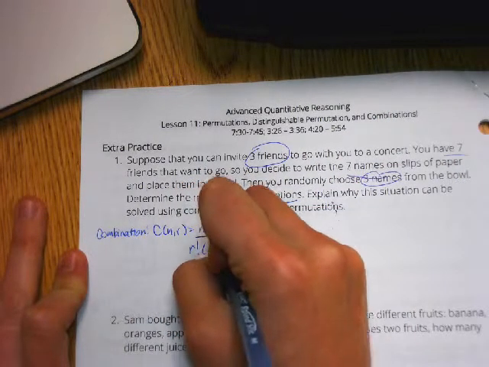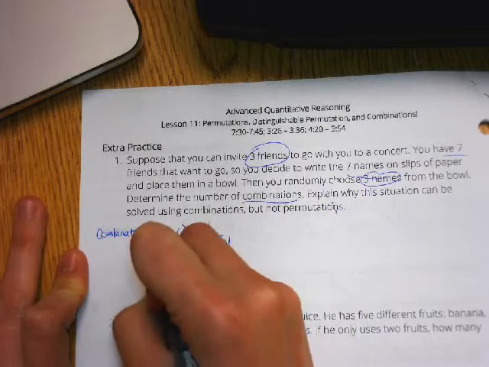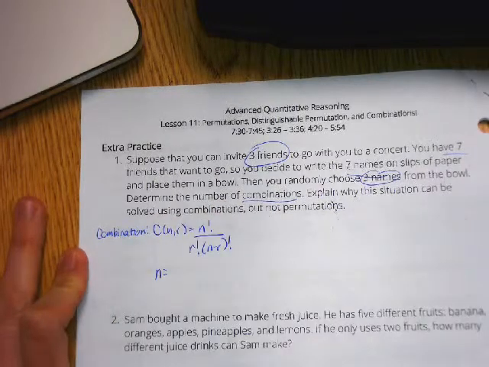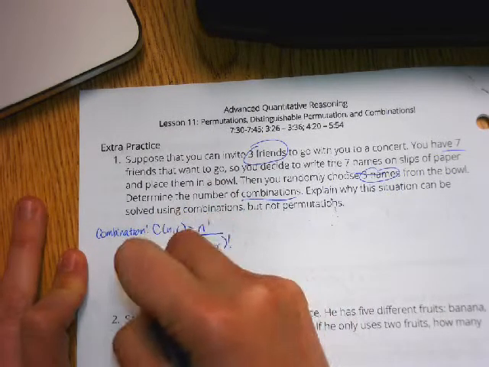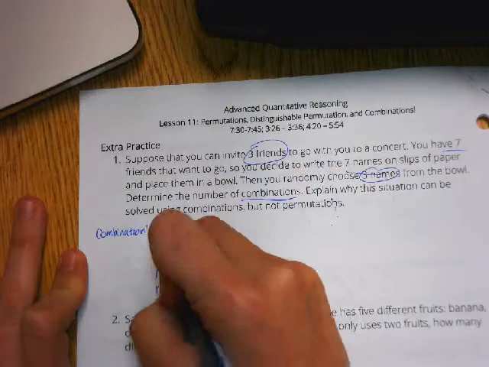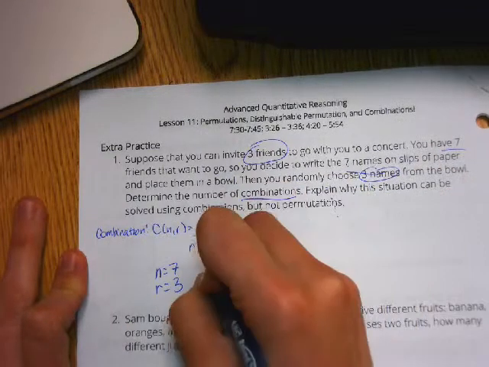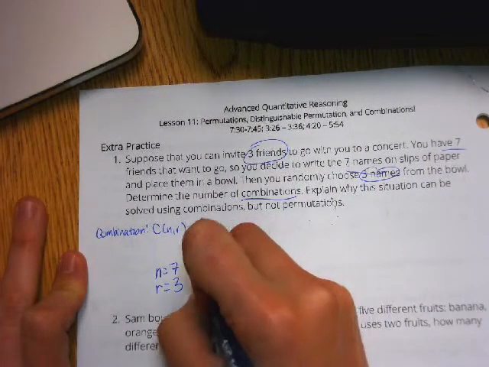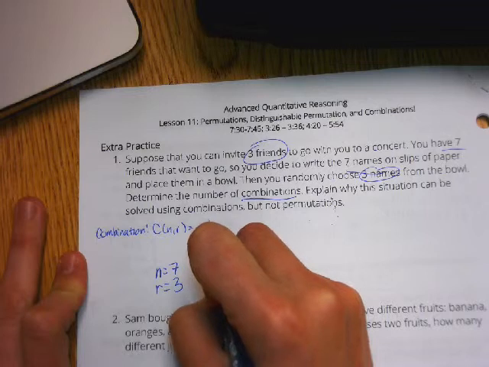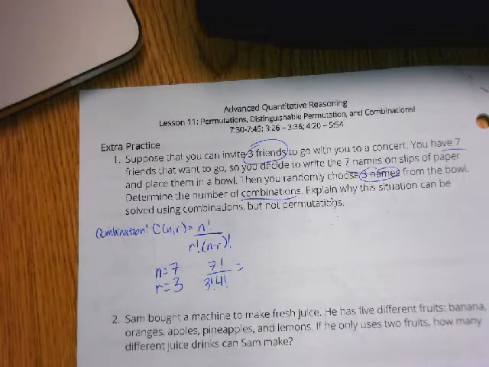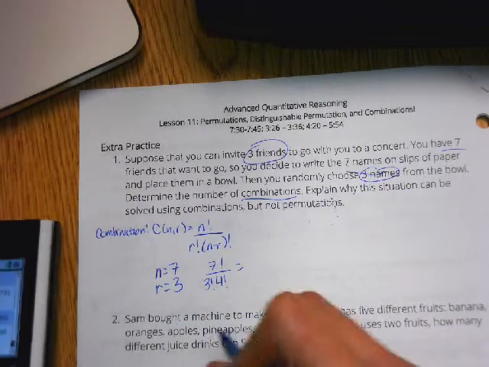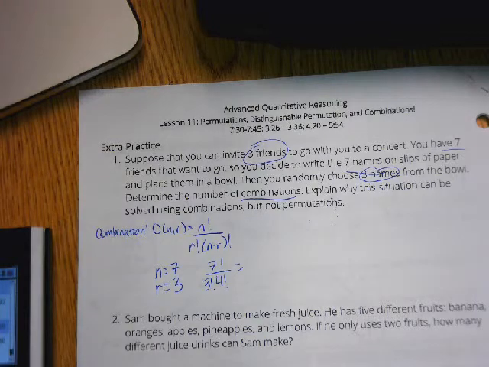So my combination formula is C of N comma R is N factorial divided by R factorial N minus R factorial. N is the total number of people I'm choosing from, so here it's 7. My R is the number that I'm choosing, so it's 3. 7 factorial divided by 3 factorial times 4 factorial.